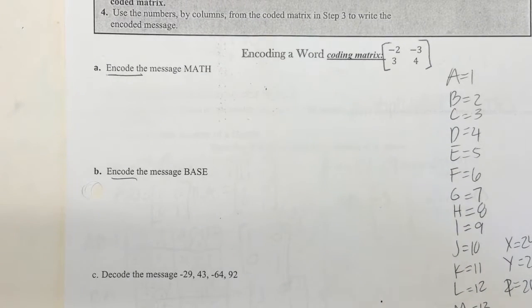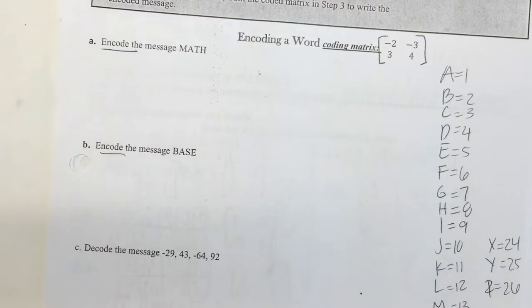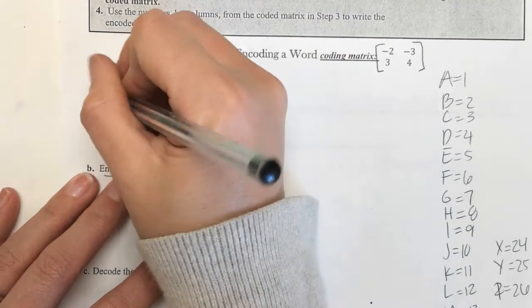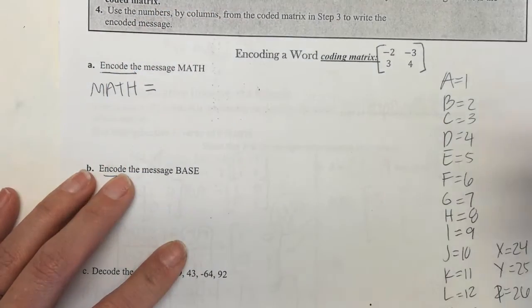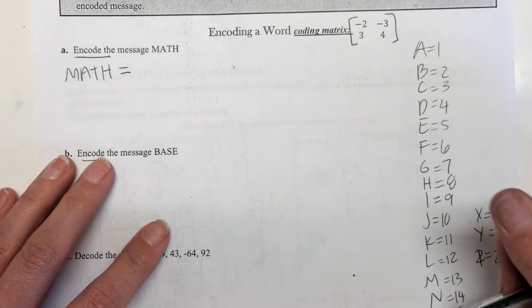Alright, the directions for encoding and decoding are different. Obviously you can't do them the same way because one's letters and one's numbers. But the first thing you're going to do is turn math, the word math, into numbers. And how are we going to do that? Using this, what we just drew out right here.